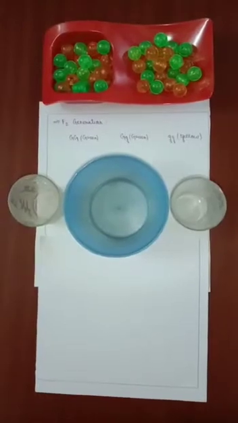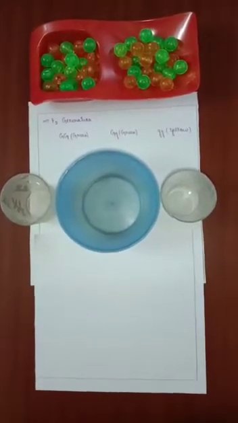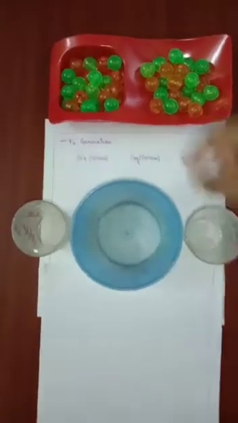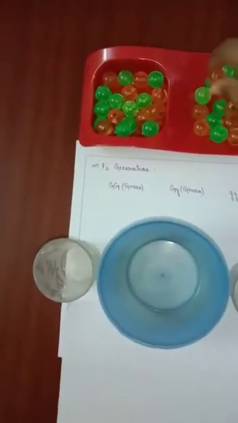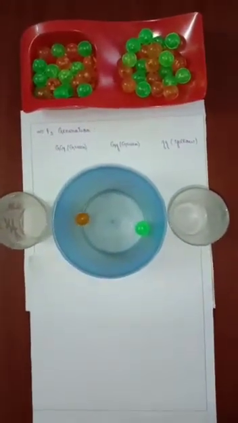Now let's self-cross them. I am going to randomly pick one from left and one from right and put the results in the respective bowl. Let me do it. First I am getting a heterozygous and I am going to note it down.